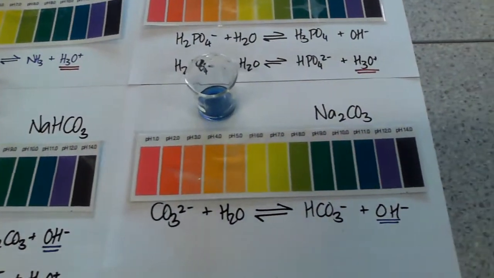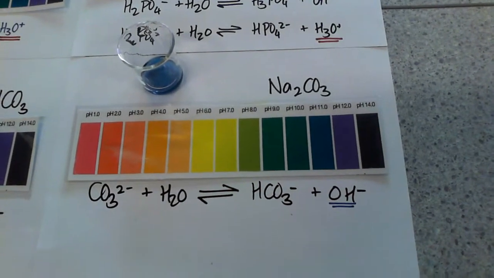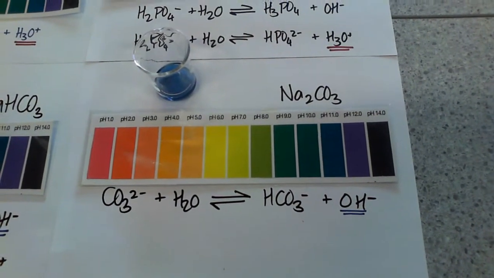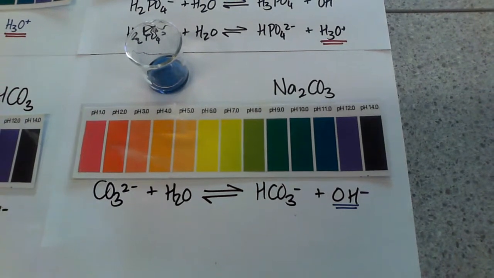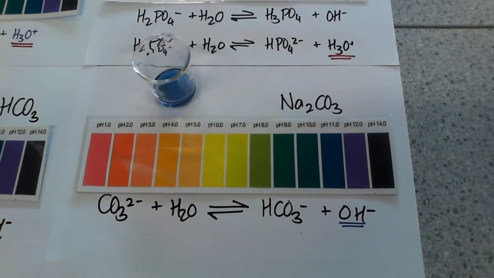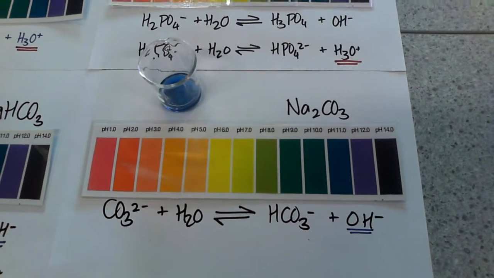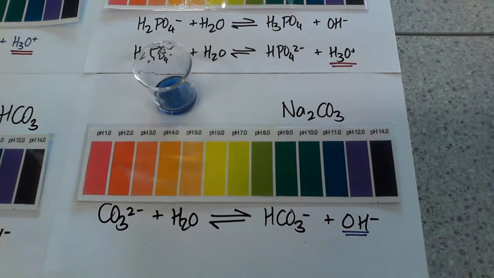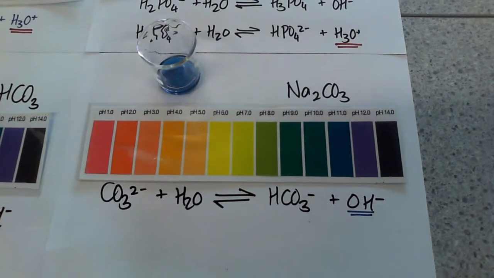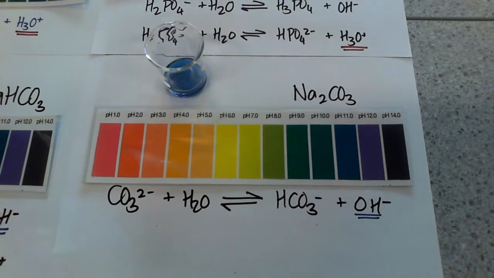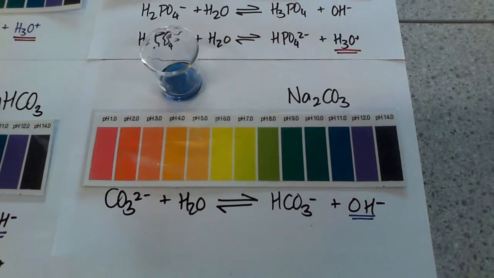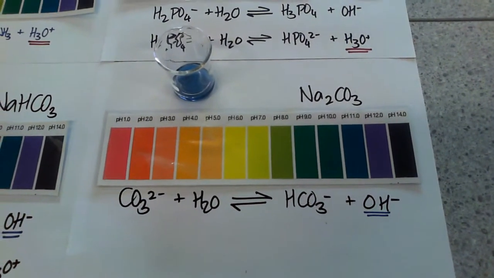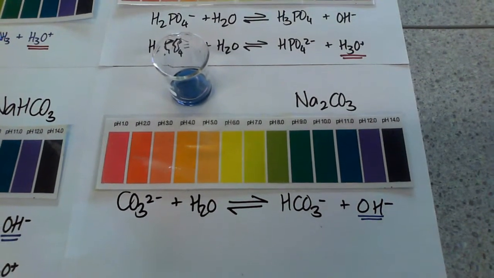The next one, which probably we should have done before that one, was sodium carbonate, which has an even higher pH. And that's because, although it's very similar to hydrogen carbonate, it doesn't have the hydrogen ion to be lost, so act as an acid. So its only possible reaction is to be a base. So we see that it's actually got a pH around about 10 or 11 in this case.